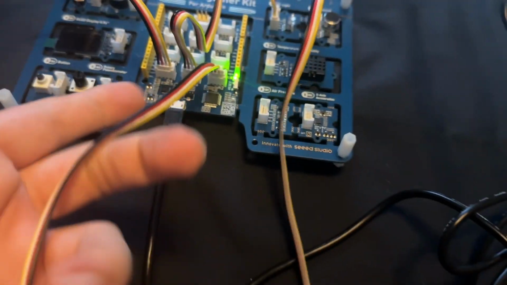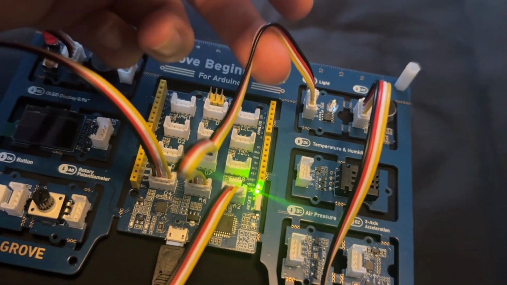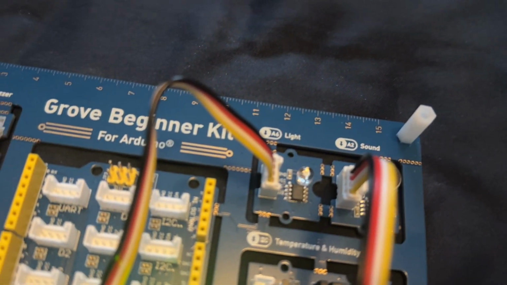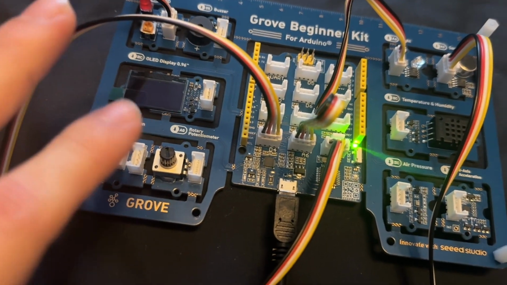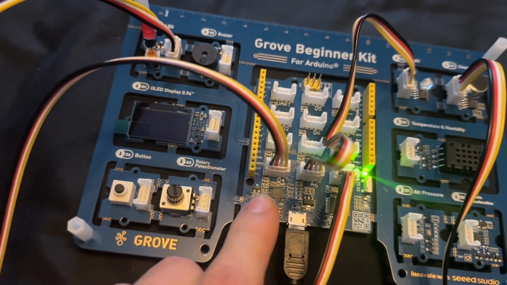So I have this cable, which is connected to port A2. This is my sound cable. I'm using this cable to detect the light. This is A number 4. And then my final one is D4, and this is for my LED sensors.